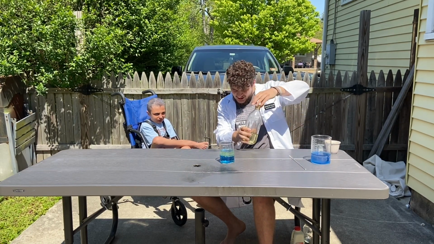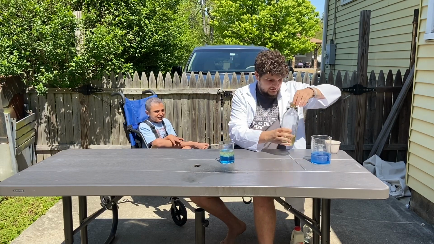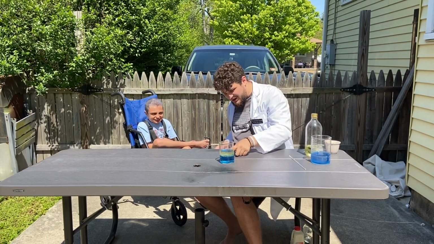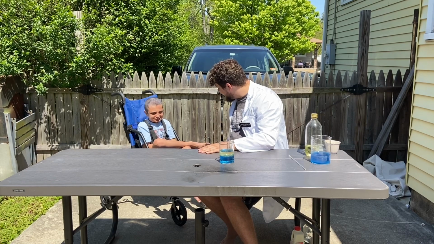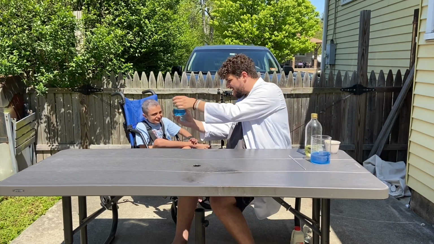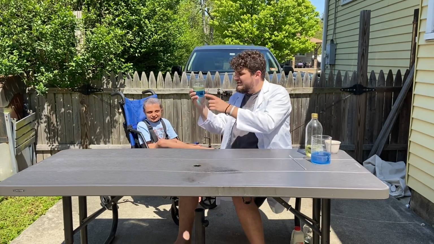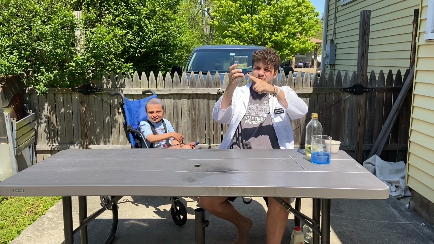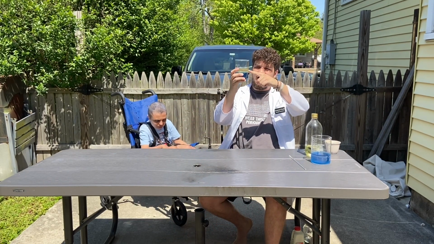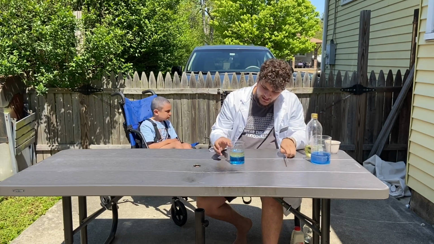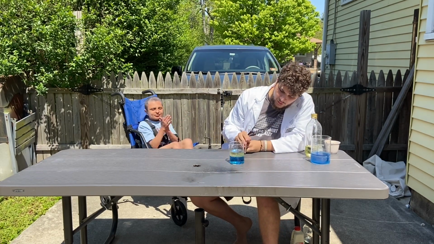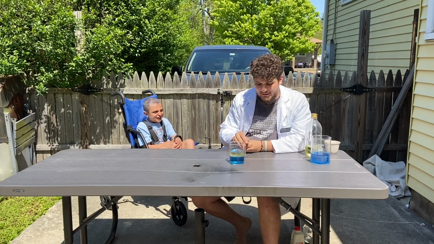And if you look, dude, my hypothesis was right. Let me show Lab Assistant Luke. Look, the oil and the water did not mix. As you see, the water went to the bottom and the oil went to the top. That is because the oil is less dense than the water.